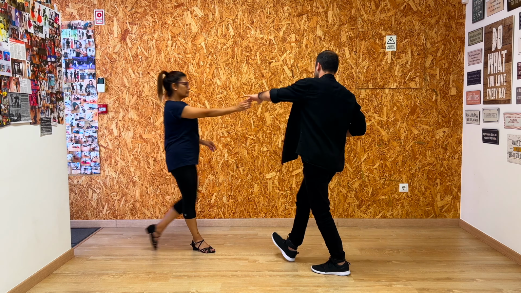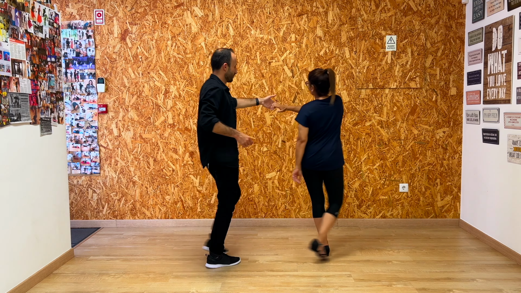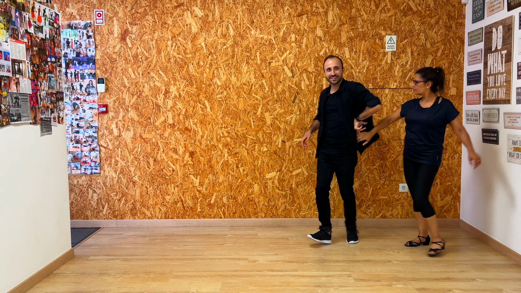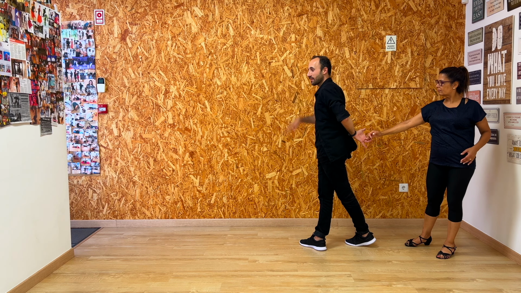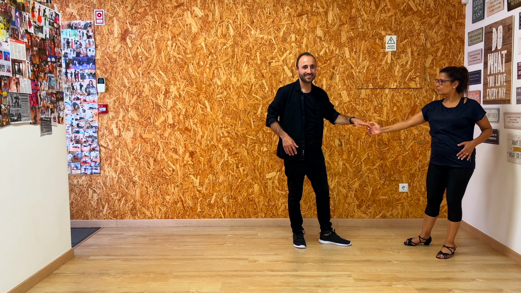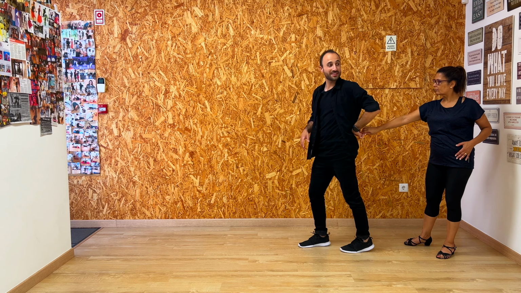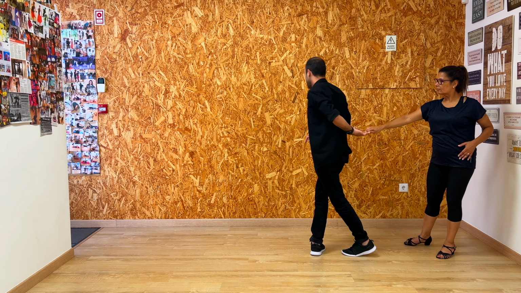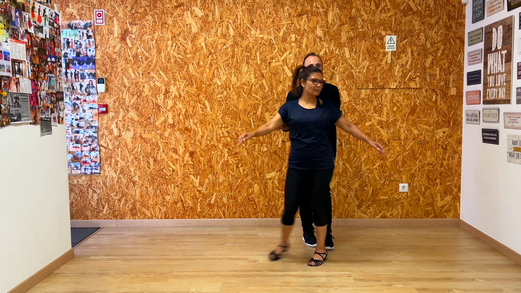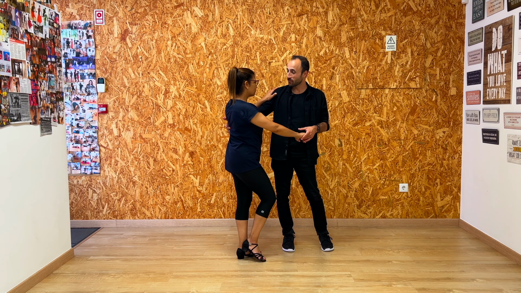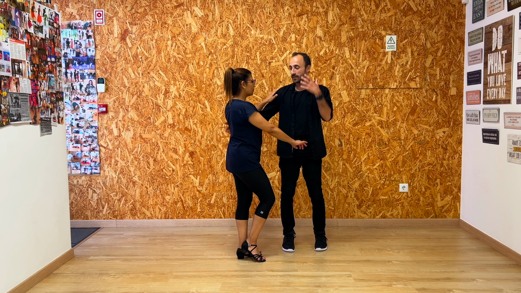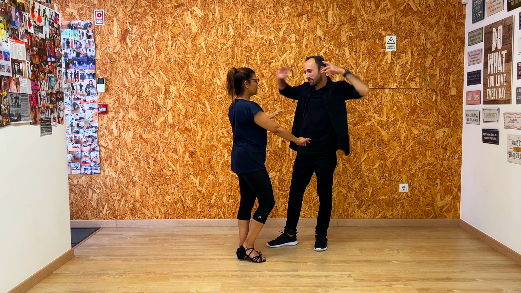And 1, 2, 3, and 4, 5, and 6. Or now I'm facing that way, but the hand's behind me. So instead of being here, now my hand's behind me, which forces me to maybe make a new move, and maybe I'm going to have to turn around to add a nice move. It looks like, wow, you've just done something new, but it's just me having to improvise in the moment.